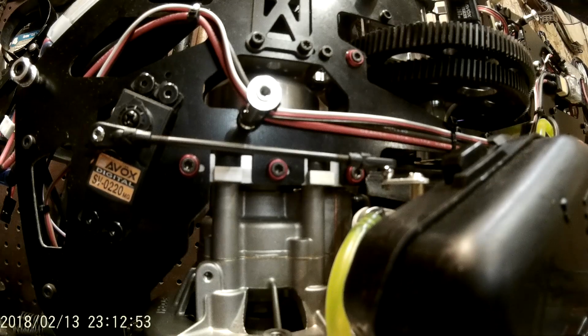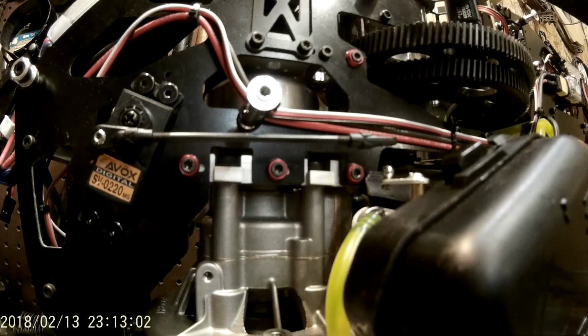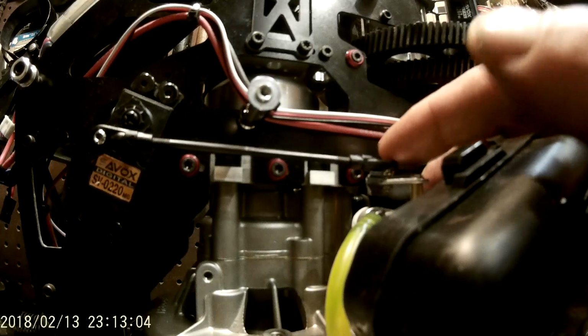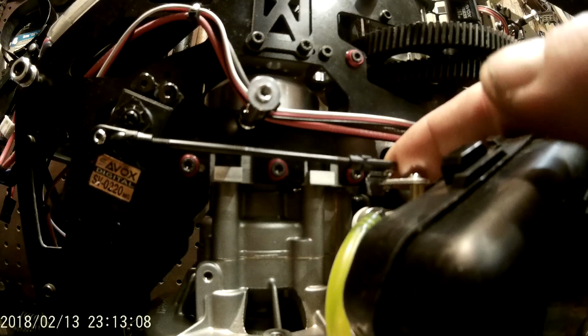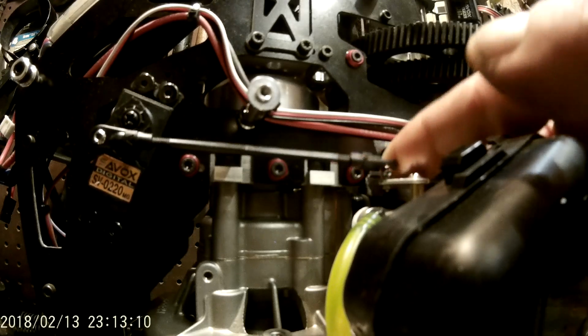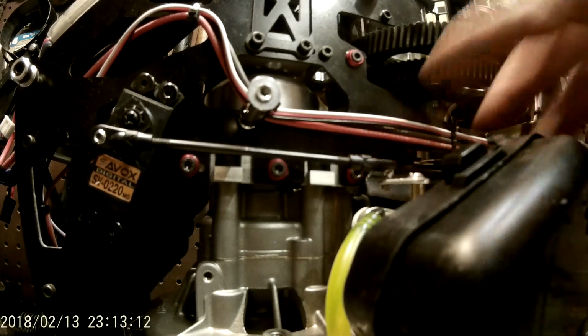So let's set it to 1250, and save it. Now that link will go on that throttle ball absolutely perfectly. This is excellent.